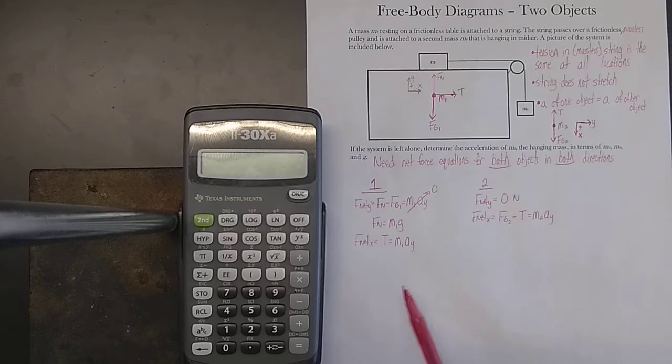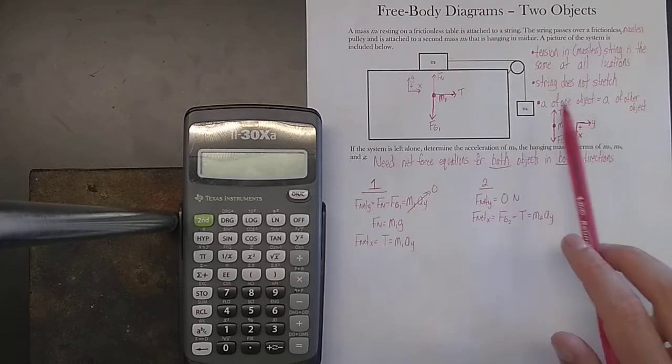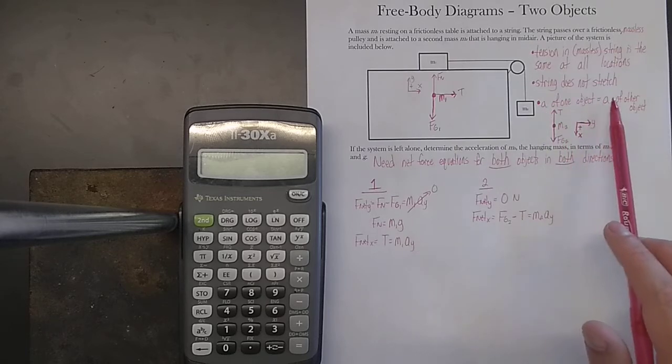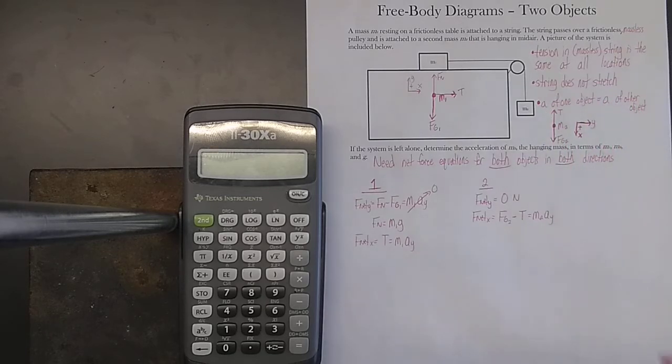Now you might be asking, why haven't I written a1 and a2? Let's go back up to the third assumption. The acceleration of one object is equal to the acceleration of the other object. In other words, the entire system should always have the same exact acceleration throughout.